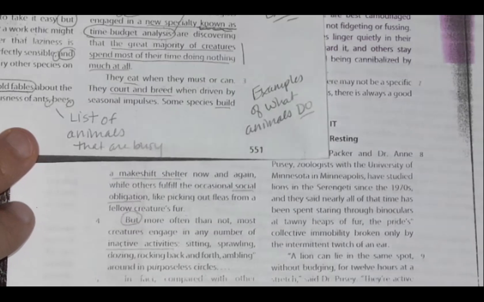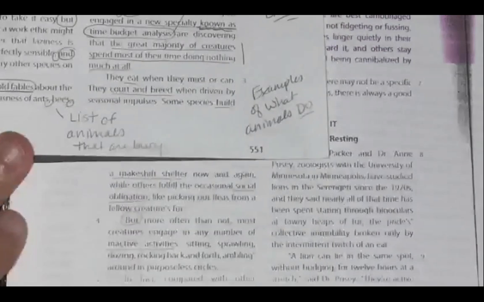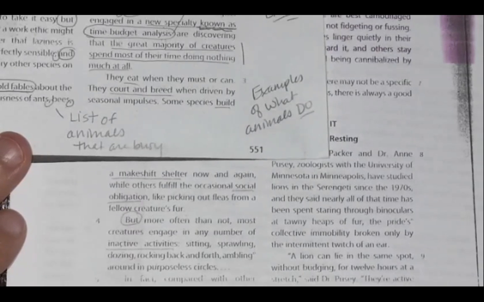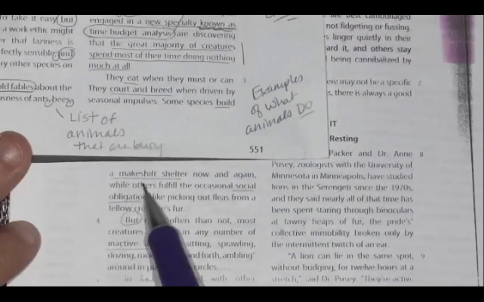Time order. Where's their time marker? Why do you say that it's time? It includes stages, steps. Where are the stages and steps? It says makeshift. That's this paragraph, right?